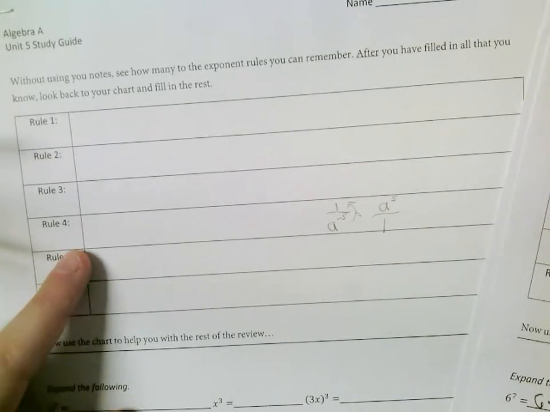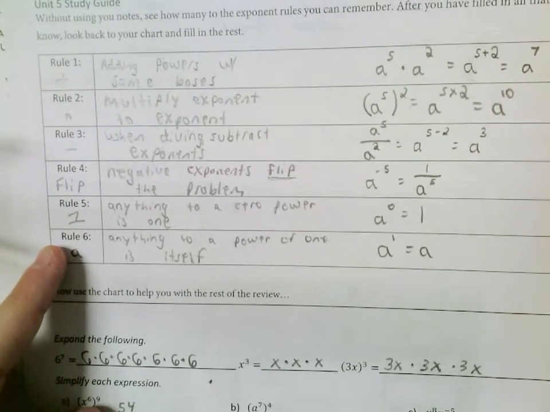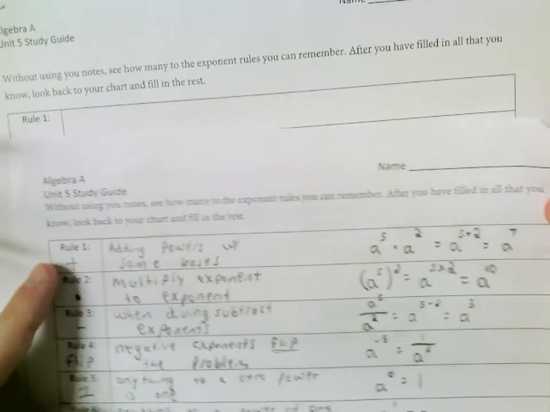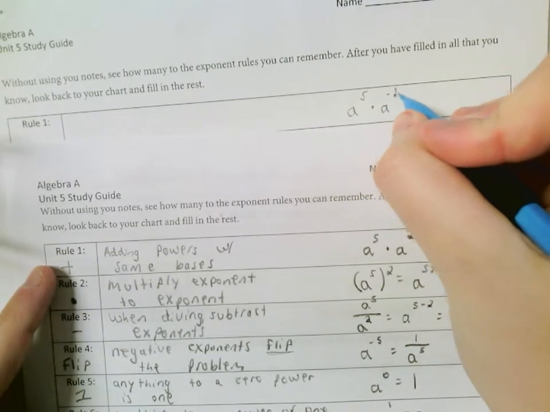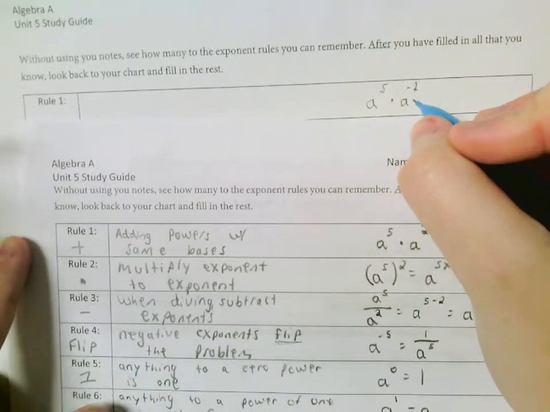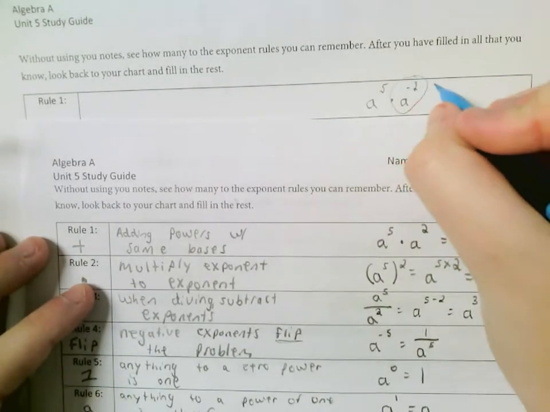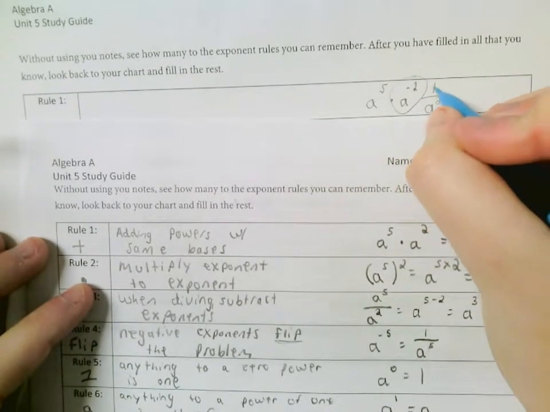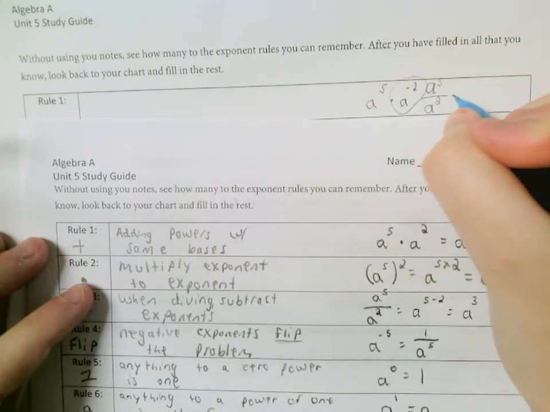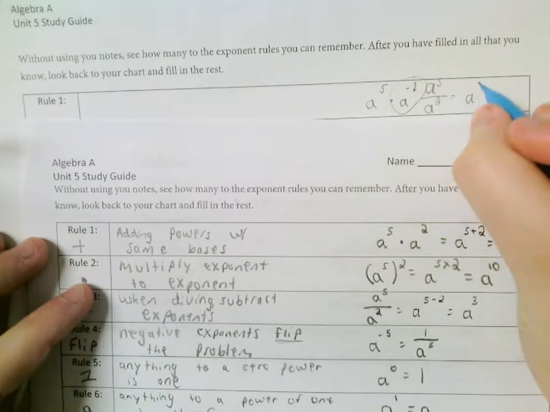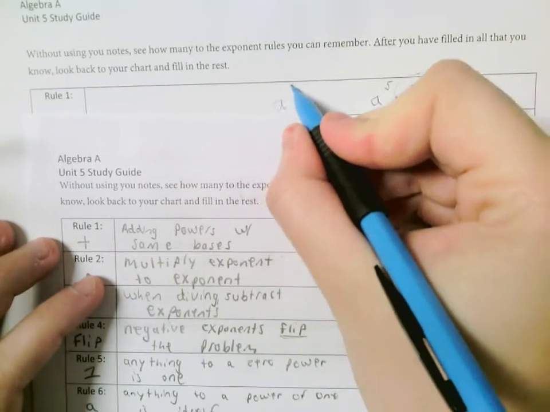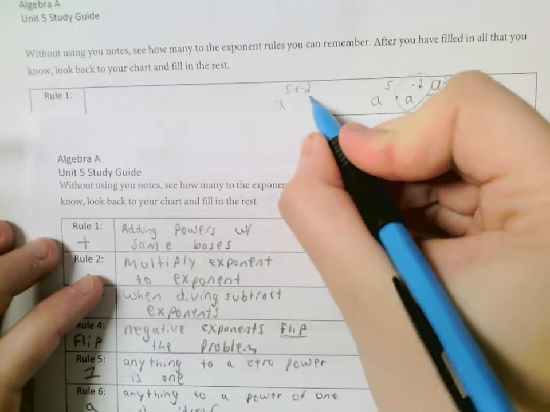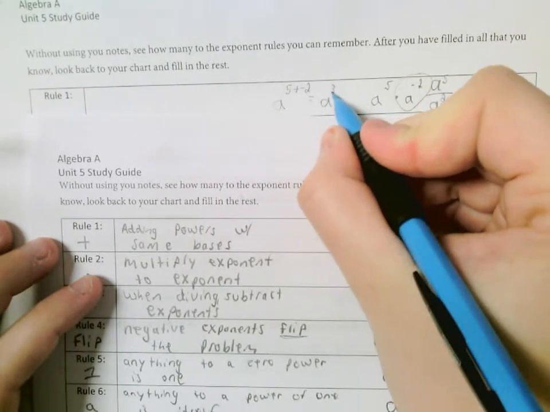I would also like to point out some other details that we'll come across a little later. With addition, sometimes you're going to see problems that look like this: a to the 5th times a to the negative 2. Frequently people see this negative 2 and go one of 2 directions. They'll say this should become a squared on the bottom, with a to the 5th on top, in which case you subtract 5 minus 2 and get a to the 3rd. You can also follow the rule of addition and say, what is 5 plus a negative 2? Well, 5 plus a negative 2 gives me a to the 3rd, and you get the same answer.